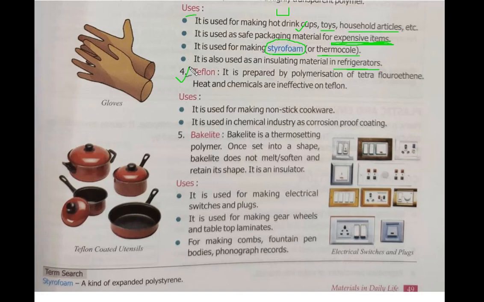Next, our next product is Teflon. It is prepared by polymerization of tetrafluoroethene. Tetra means 4. Fluoroethene. Ethene we have just talked about. Tetrafluoroethene. Heat and chemicals are ineffective on Teflon. So heat does not affect Teflon. Chemicals also do not affect Teflon.